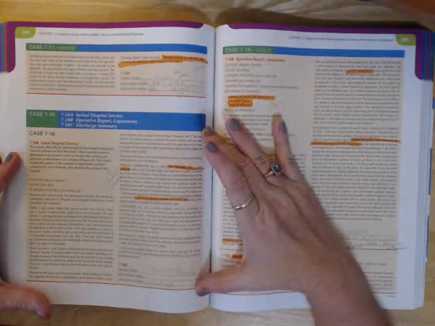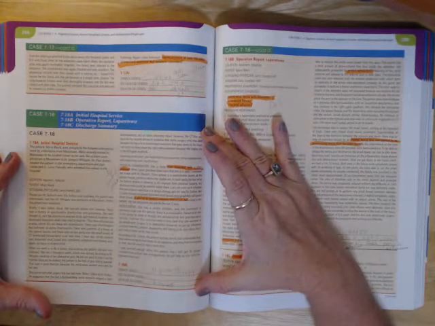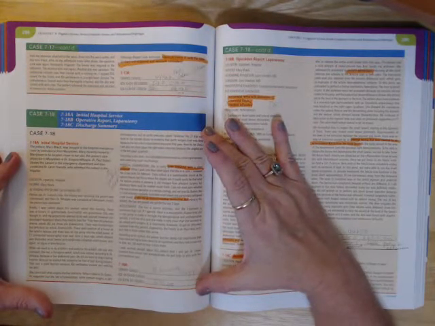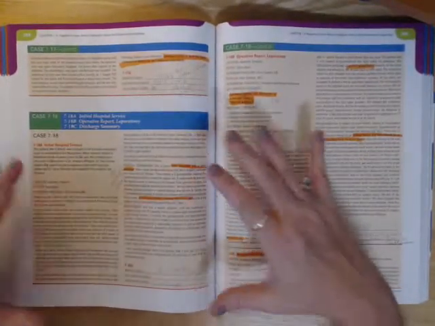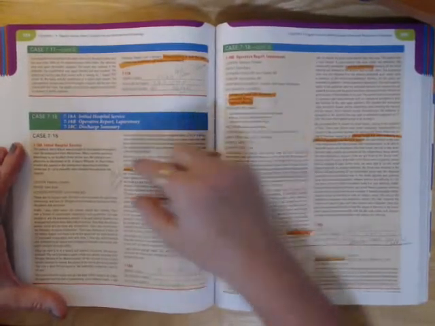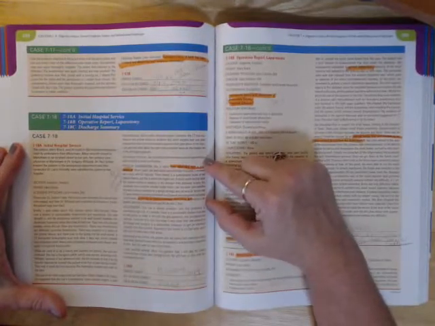18A, initial hospital. This one's kind of tricky. I'm kind of not happy. They've done this a couple of times in the book now with this 2016. If you look at the physical exam, there isn't much there.